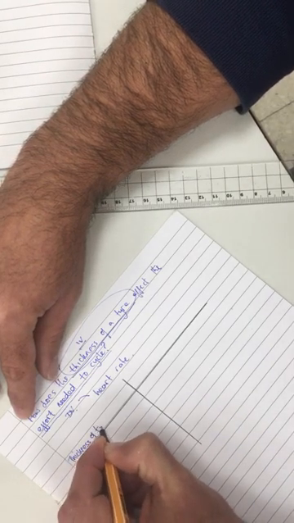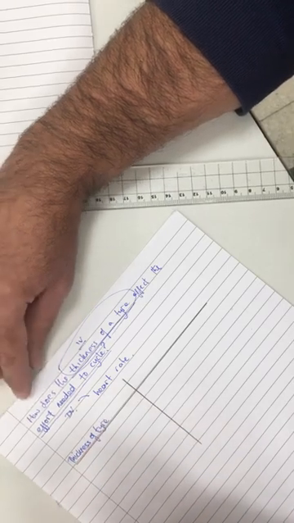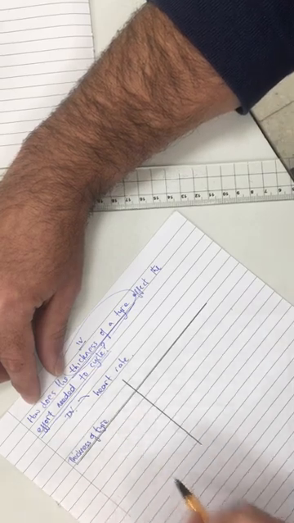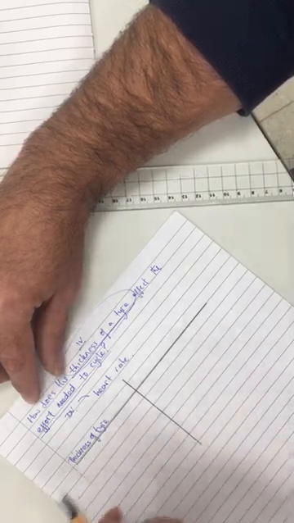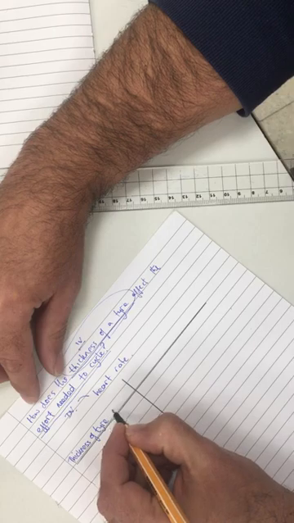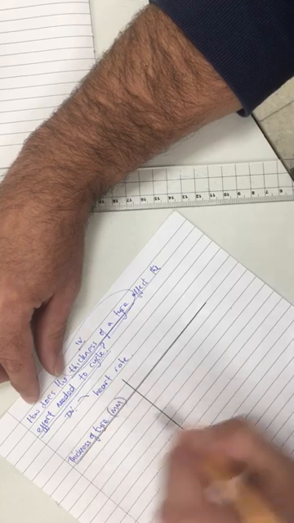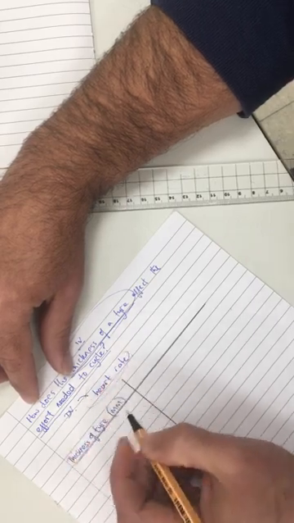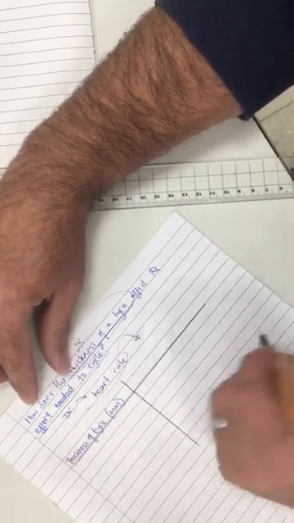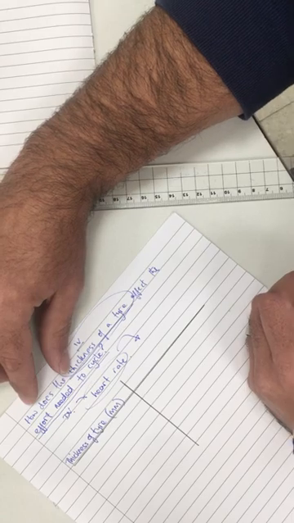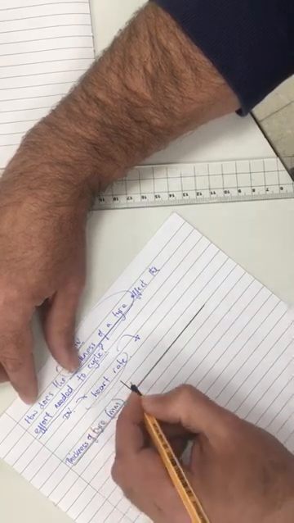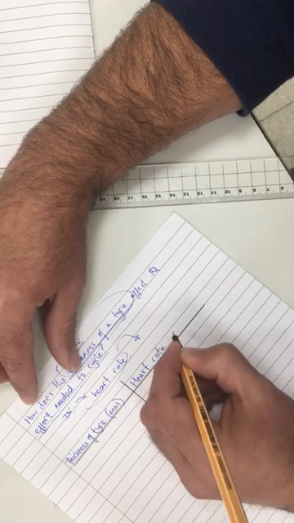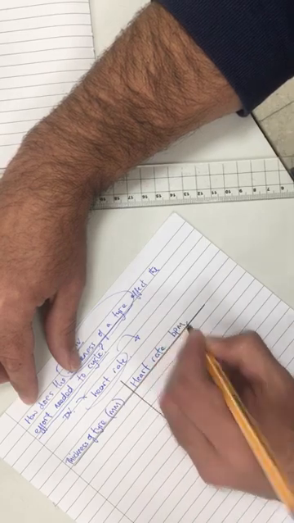So it's thickness of tyre. Now, the rule is you always put your units in the header column. You don't write them anywhere else, only in the header column. So thickness of tyre we can measure in, let's go for millimetres, so we've got our units. The heart rate is the dependent variable, and the dependent variable always goes into the right-hand side of the column. So you just copy it across, heart rate. Heart rate units are normally measured in beats per minute.